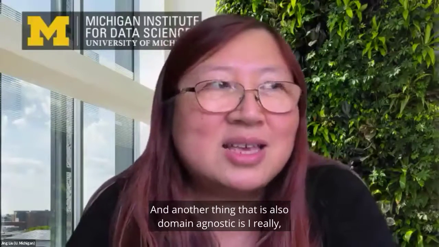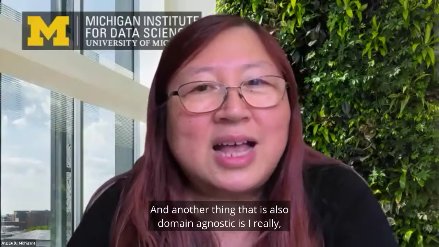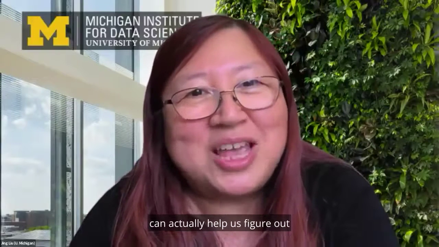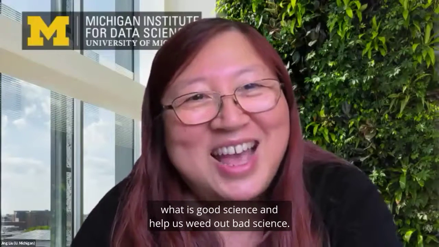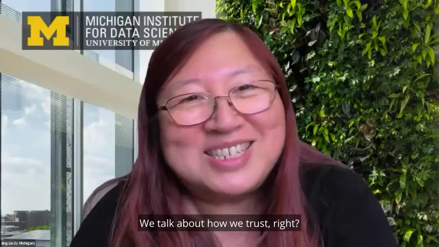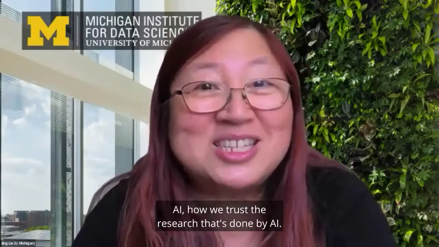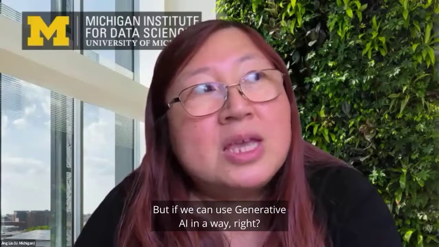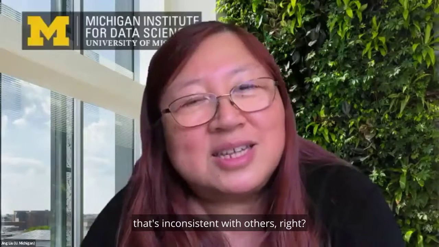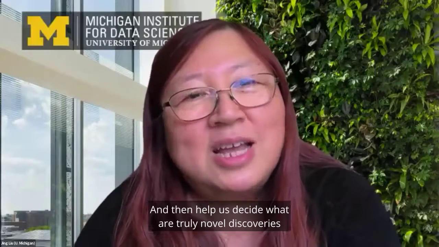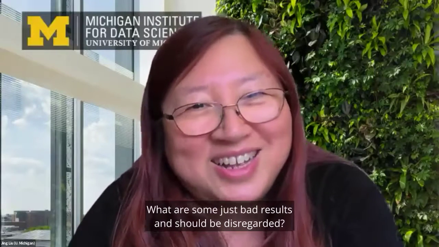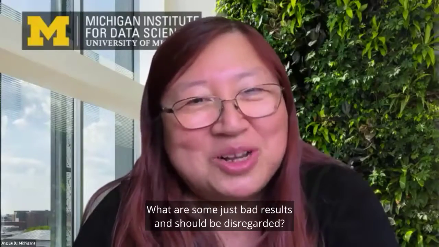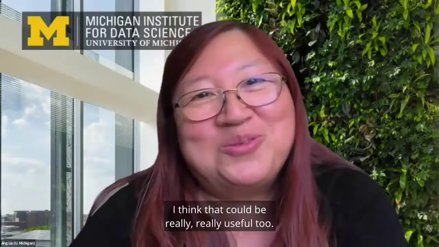Another thing that is also domain agnostic is that I really hope generative AI can help us figure out what is good science and weed out bad science. We talk about how we trust the research that's done by AI. But if we can use generative AI to identify research that's inconsistent with others, and then help us decide what are truly novel discoveries worth exploring and what are just bad results that should be disregarded, I think that could be really useful too.